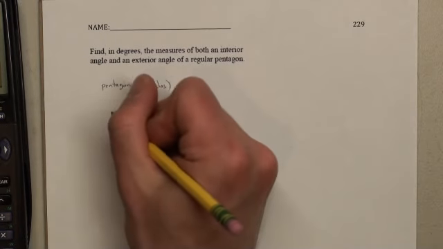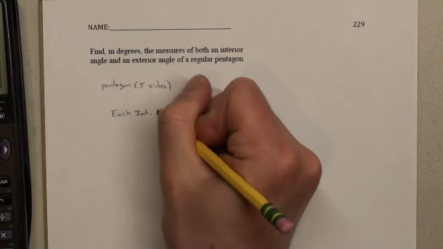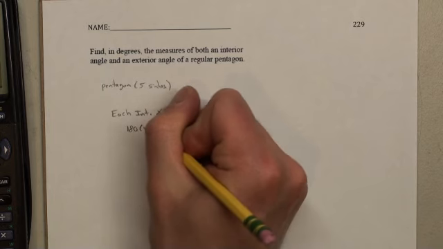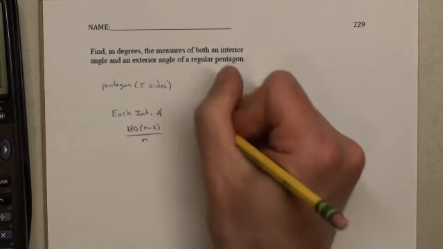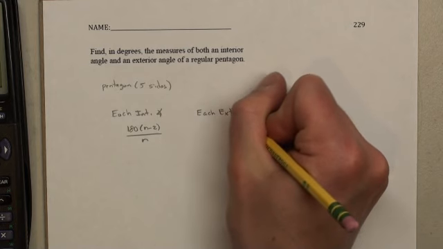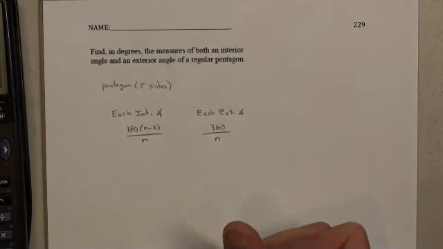So let's write that down. Each interior angle is 180 times n minus 2 over n. And each exterior angle is 360 divided by n.